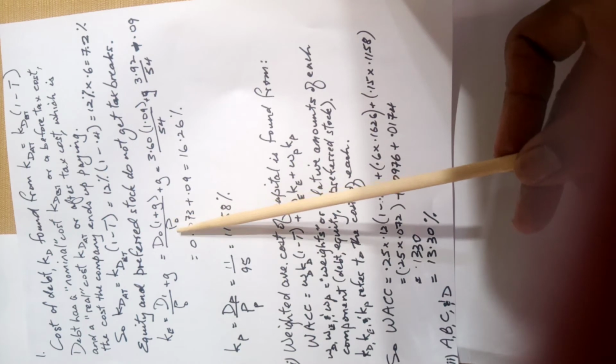P0, the current price of the stock, is $54, and the growth rate G is 0.09 or 9%. And so the cost of equity is 16.26. The cost of preferred stock, you'll see the equation is quite similar to equity, but there's no growth, there's no G. We were given the preferred dividend and the preferred price, so the preferred stock is easy.